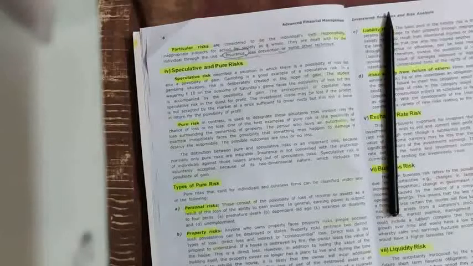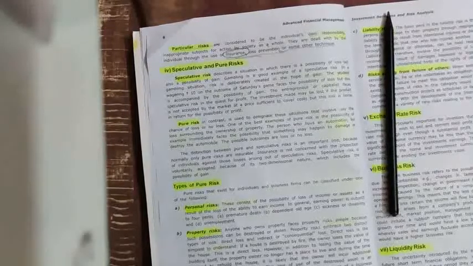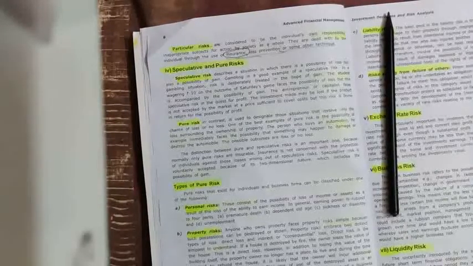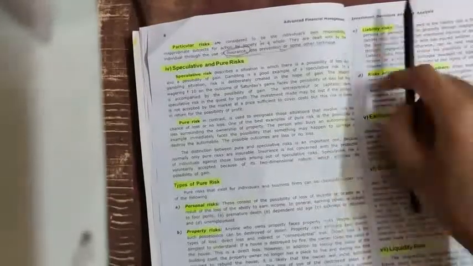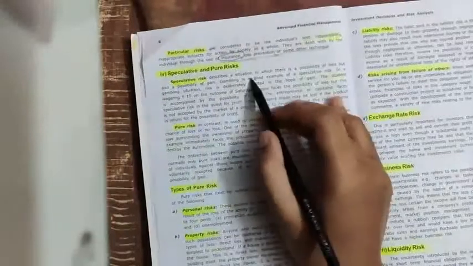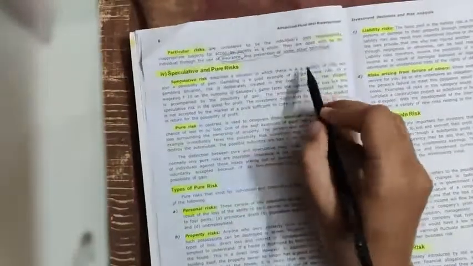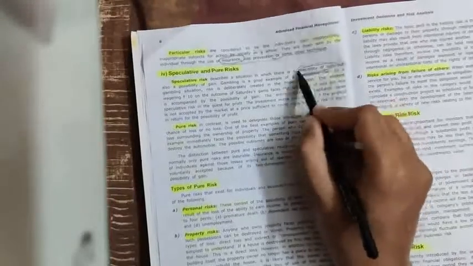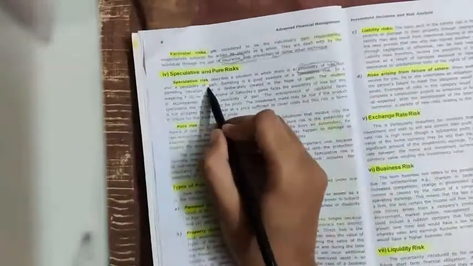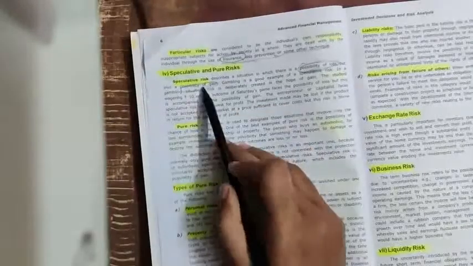Now what is speculative? The name itself suggests it is something you are very speculative of. Speculative risk describes a situation where there is a possibility of loss, but also a possibility of gain. This is a type of risk.